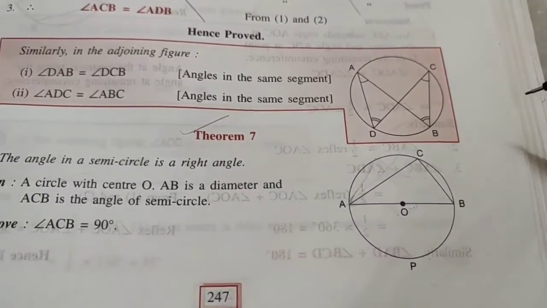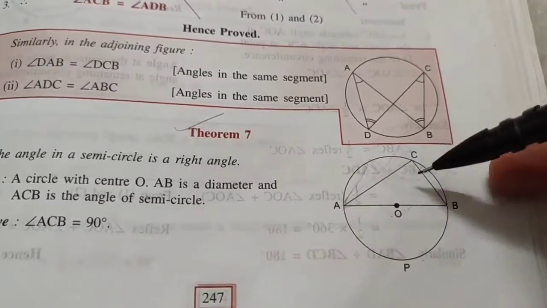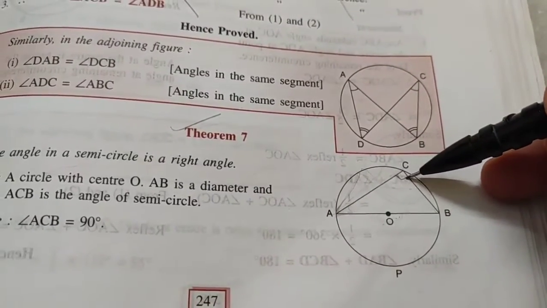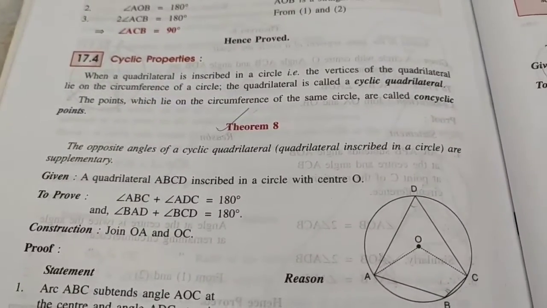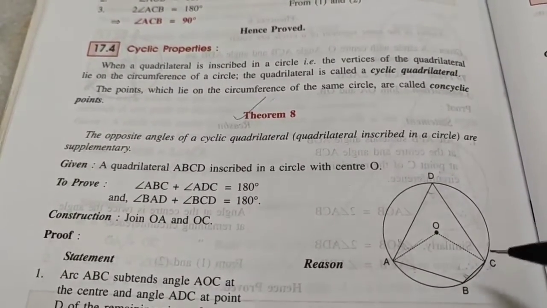Next, theorem 7 says that if the angle is in a semicircle, then that angle is 90 degrees, a right angle. The proofs of these theorems are not in the syllabus.